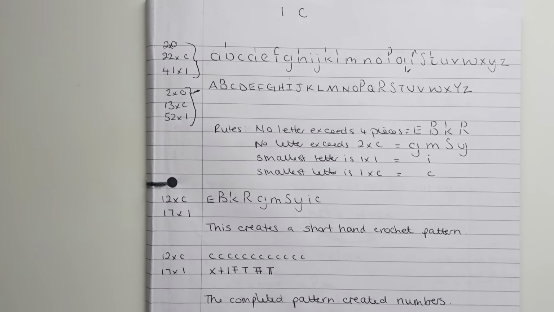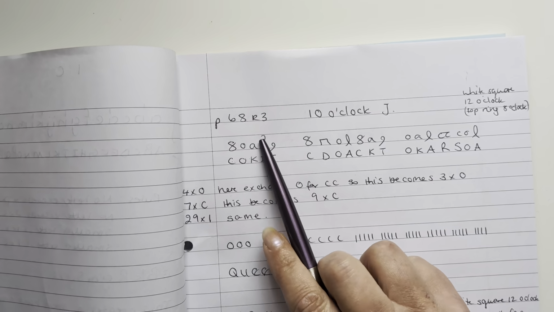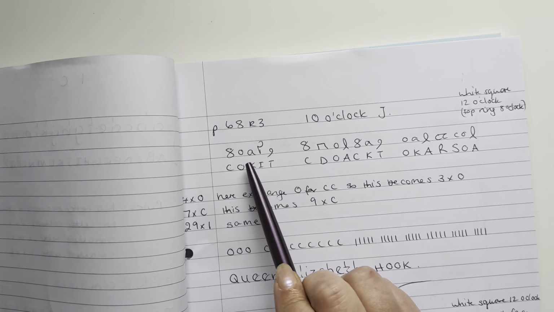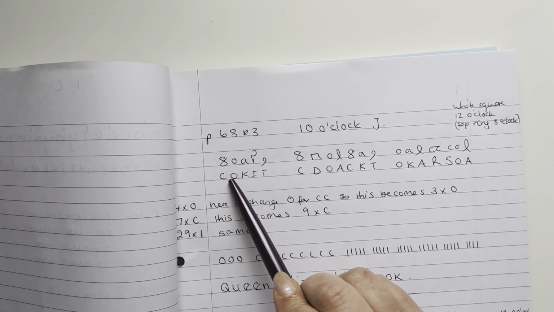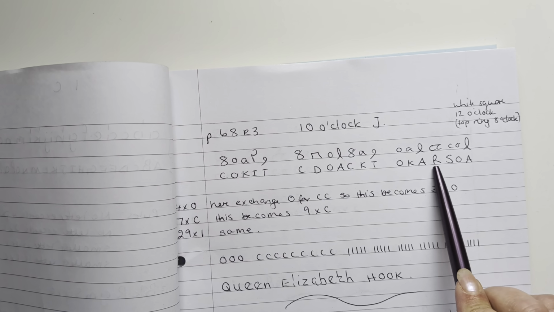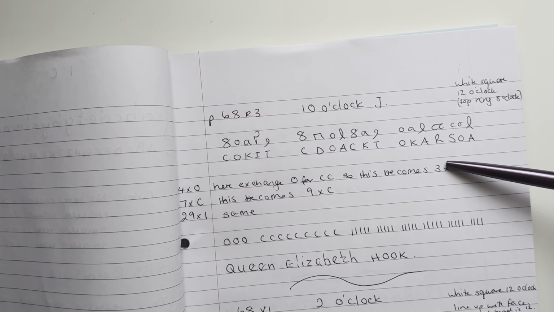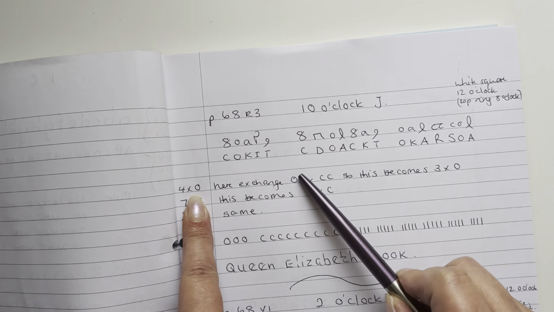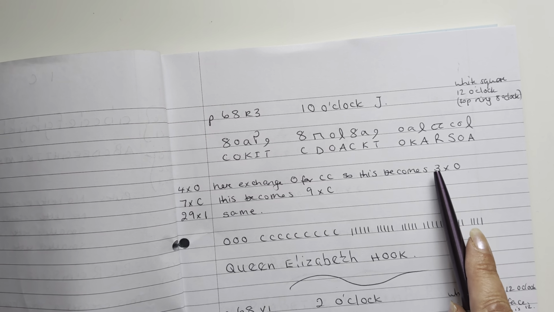These are the results of those pages. So the 68 R3 at 10 o'clock, the J. These are the symbols. Underneath, you can see where I've turned them into English letters of the alphabet. And this time, because I said before the circle can be 2 C's, I did need to snap one of them in half to be able to do this.